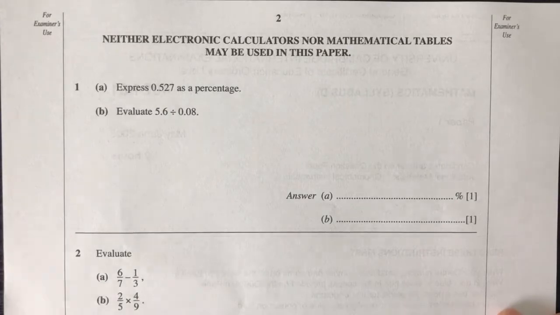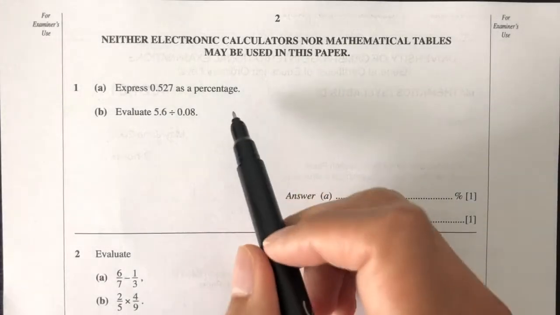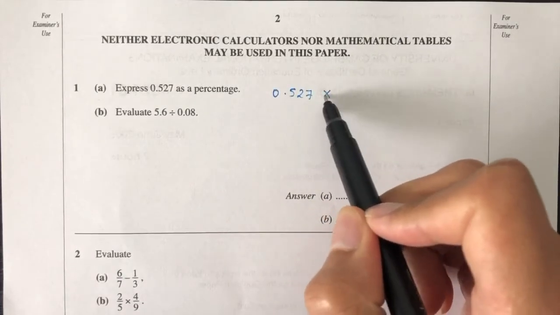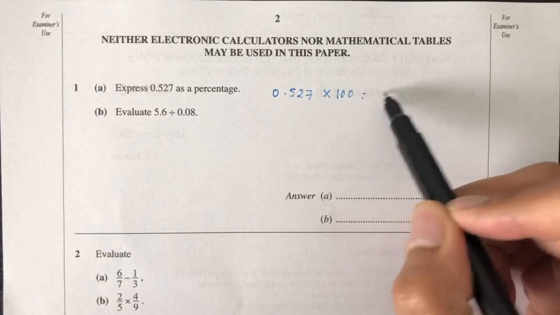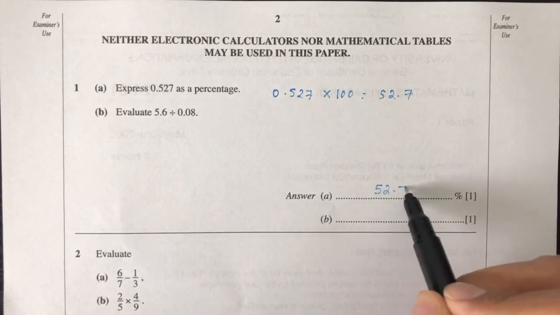Here we have: express 0.527 as a percentage. So you just have to take the number and multiply by 100. 52.7, that will be the percentage.